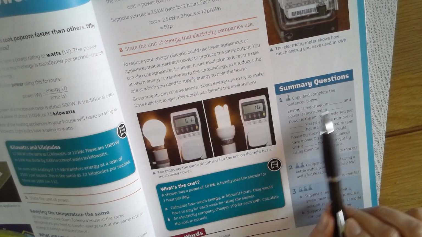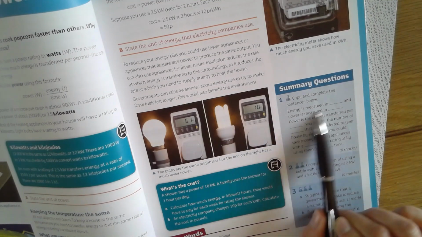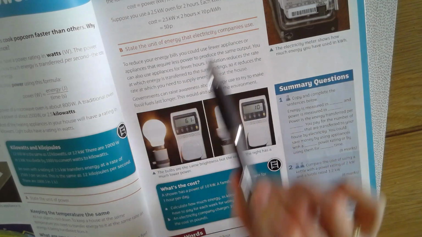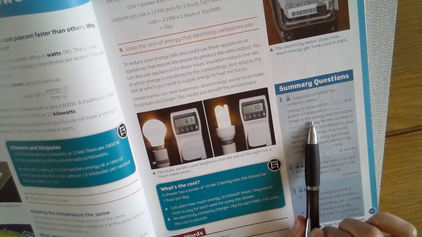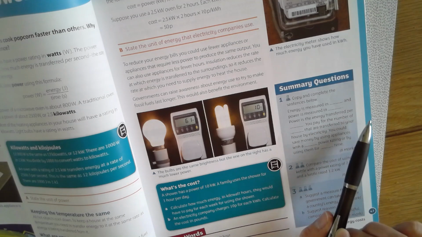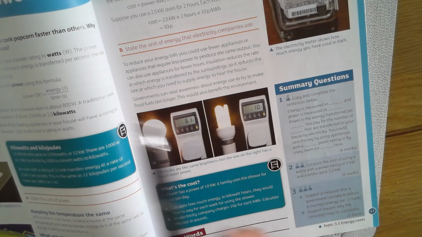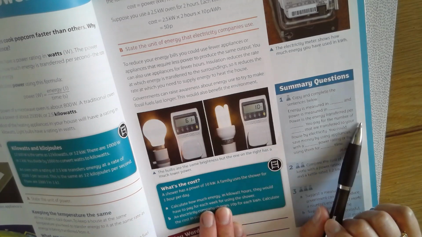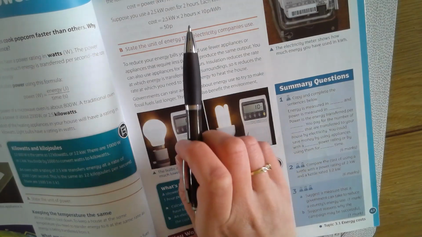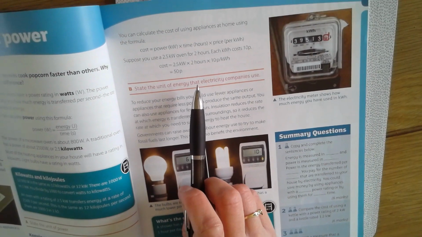So the first bit is asking about units again, so units for energy and units for power. So you can go back to these and use the same answer there. And then it says power is the energy transferred per, and it gives you that information in the definition of power up here. And you pay, so if we're paying, we're talking about cost.